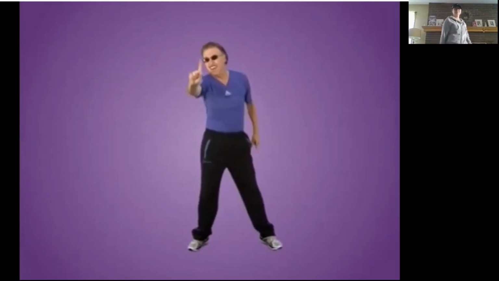Let's do it all together. Exercise is fun. Teens always have two numbers, and the first number is 1.